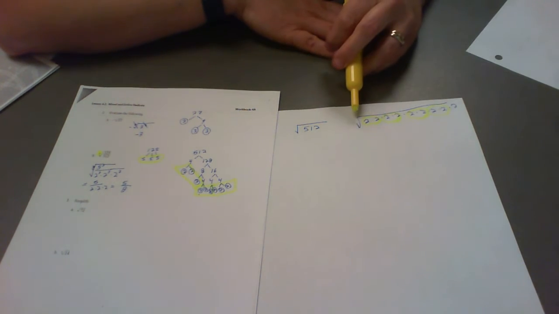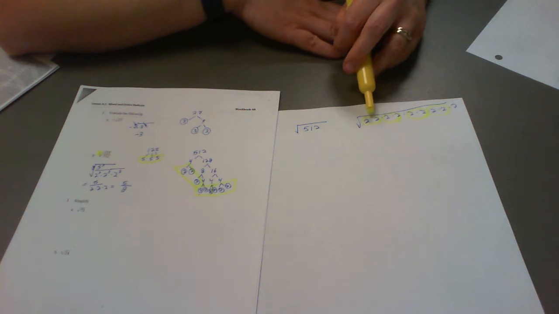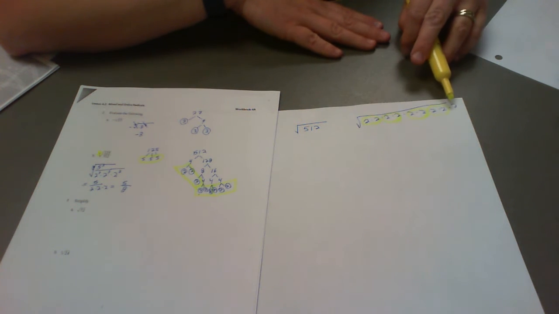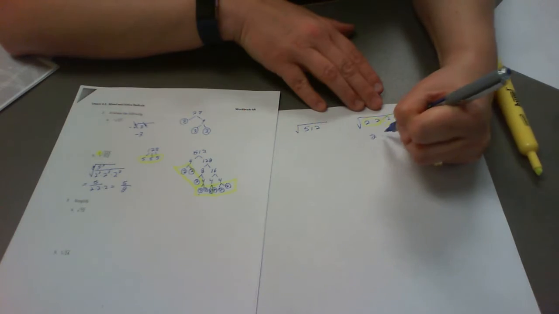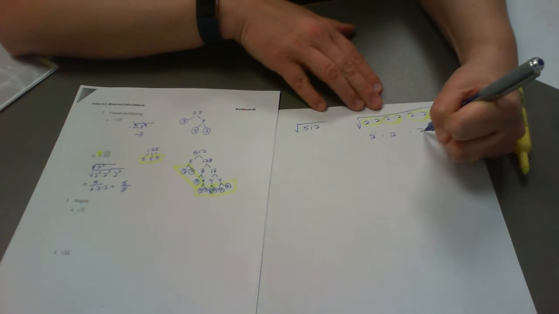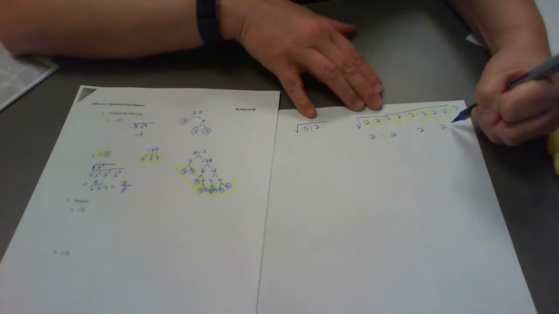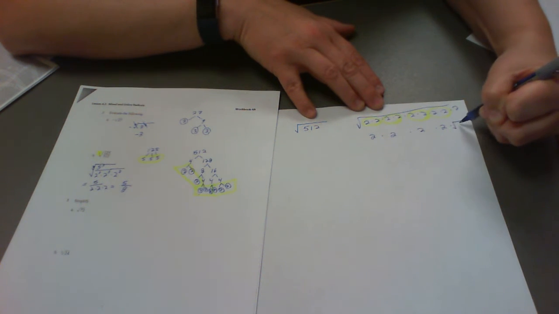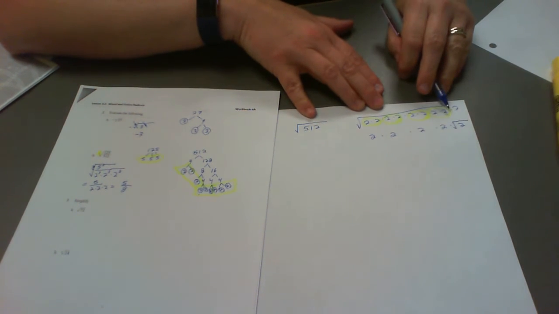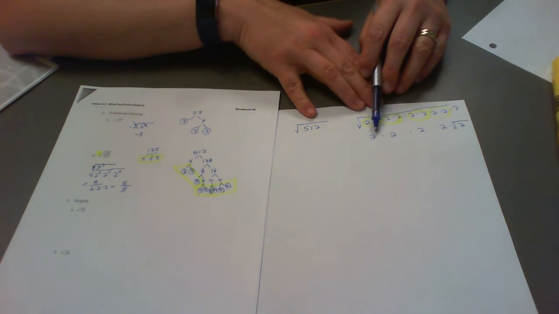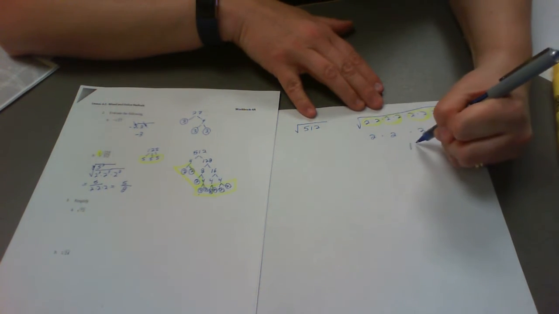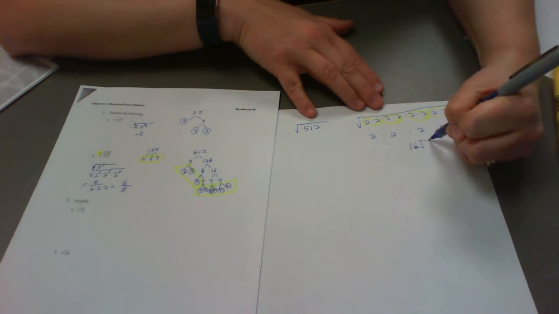So when I kill the square root sign, it can come off of this and that and that and that, but I cannot unsquare root this one because he doesn't have a partner. There's not groups of 2. So this becomes 2 times 2 times 2 times 2 times square root of 2. I have to keep the square root there. 2 times 2 times 2 times 2, that's 4, 8, 16 root 2.